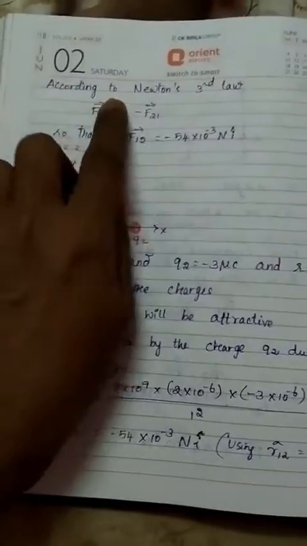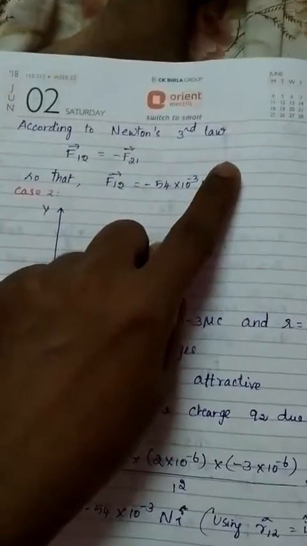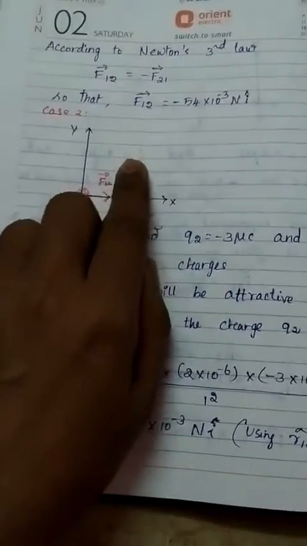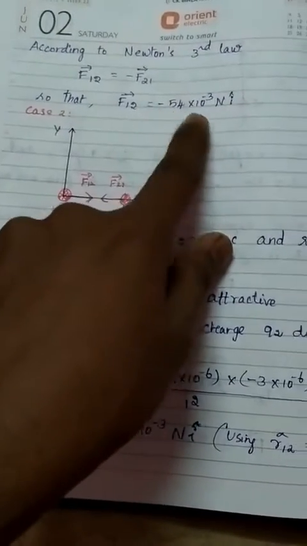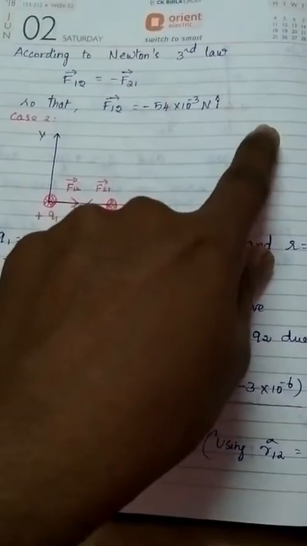According to Newton's third law, every action has an equal and opposite reaction. So the F12 vector is minus 54 into 10 power minus 3 newton i vector.